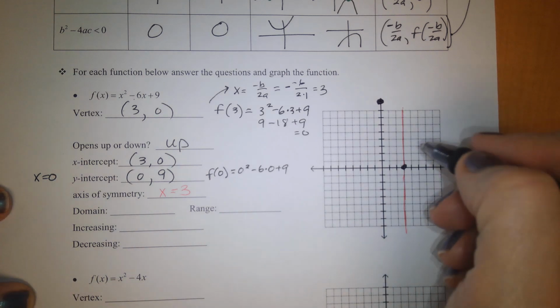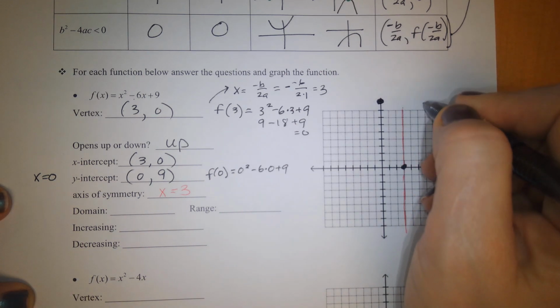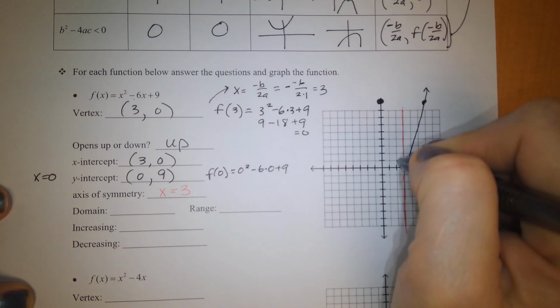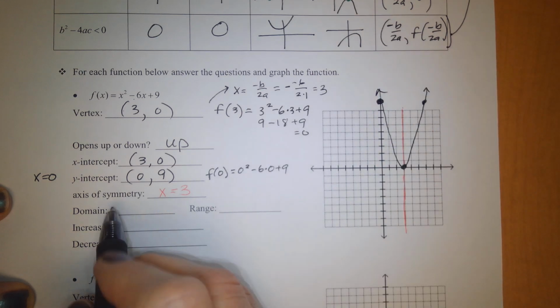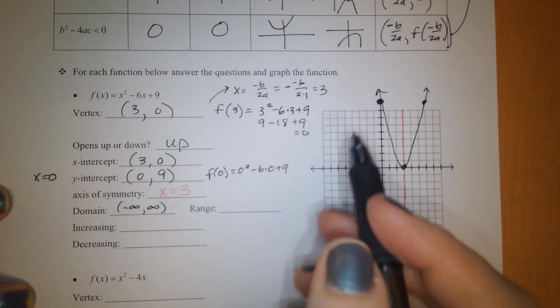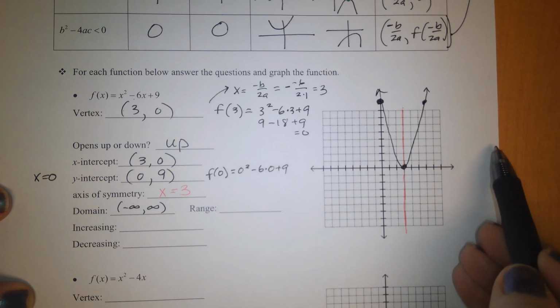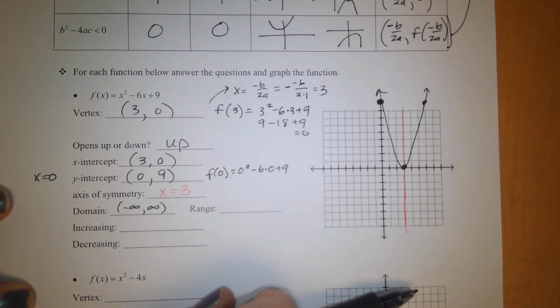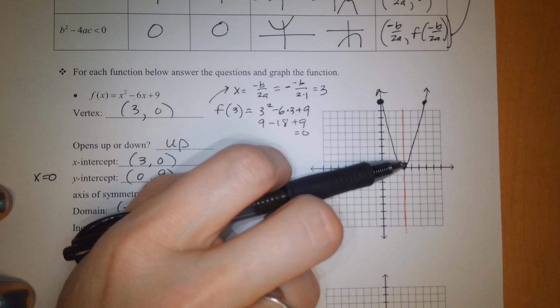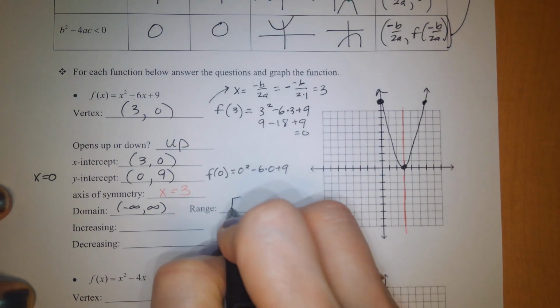It is an equation, and that is the equation of the line. My domain, when I graph this together, since I know this is symmetric, I know I have another point over here. You can see that my domain is all real numbers. It goes from negative infinity all the way to positive infinity. However, my range does not start until I get to 0 and starts at 0 and continues to positive infinity.